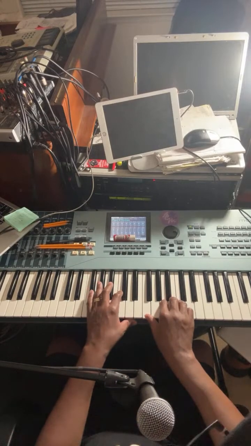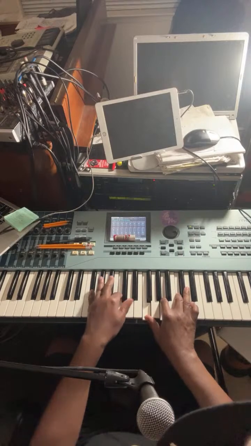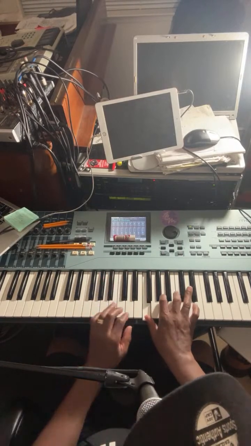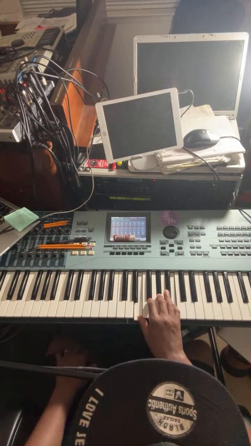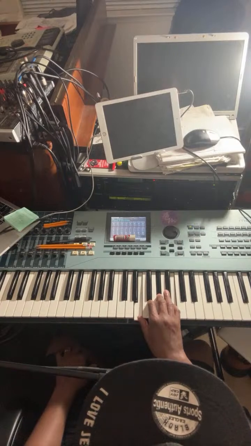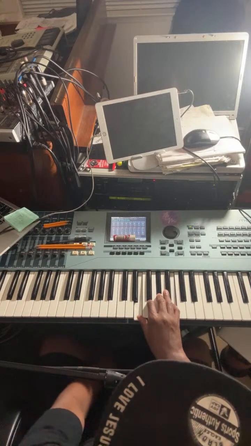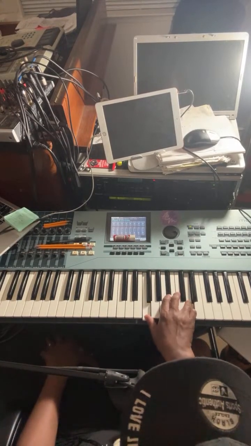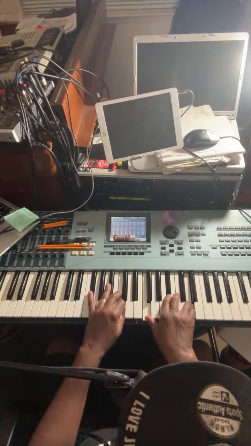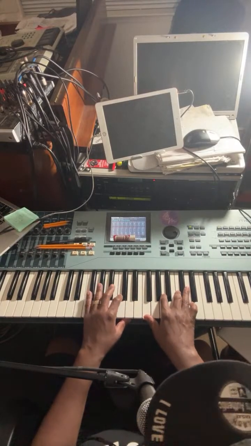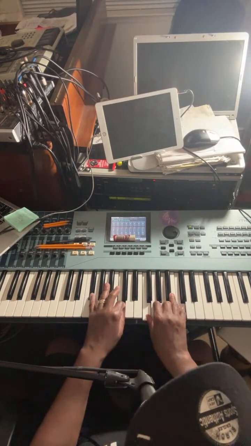I'm gonna try something crazy. Let's try F. Look at that F. I done did E. Right? I did an E chord. I did a B flat chord. And then I had the audacity to do an F chord.